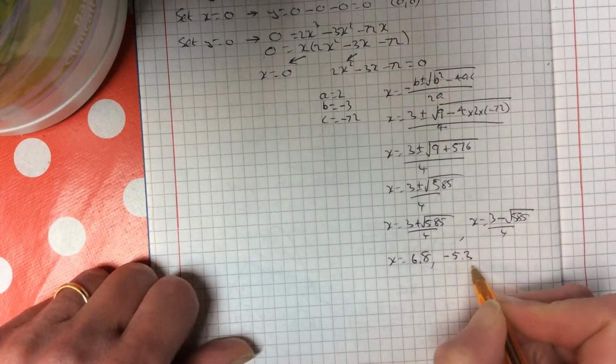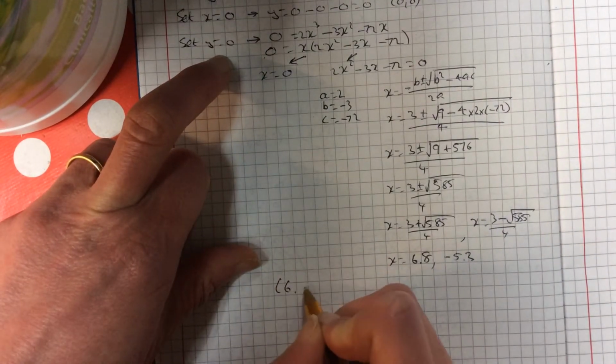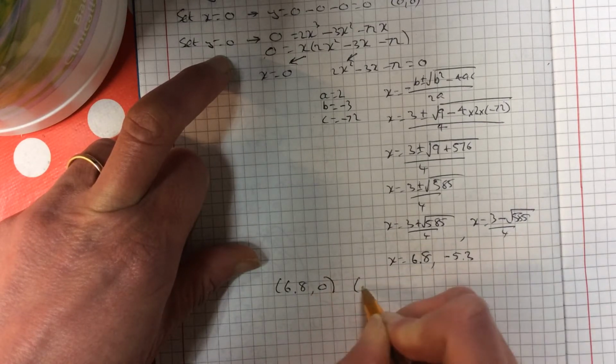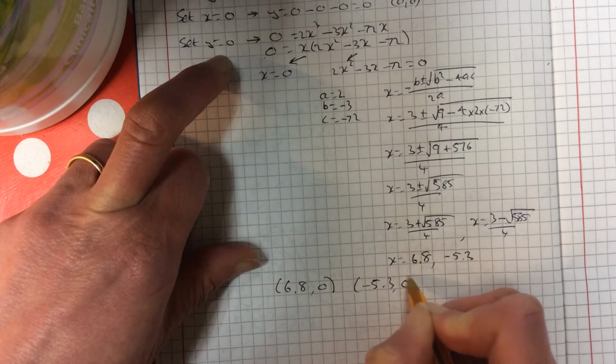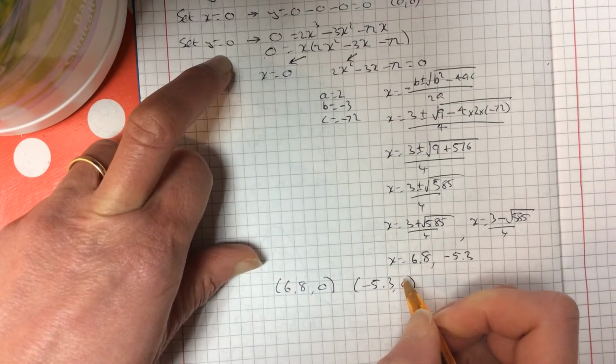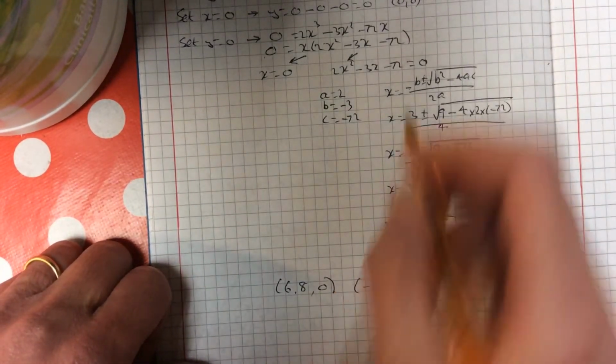So what were we doing in that section? We had y equals 0. So that means you've got a point, x is 6.8, y is 0, and x is minus 5.3, and y is 0. Okay, so what I'm going to do now is sketch out this wee graph here showing those points.